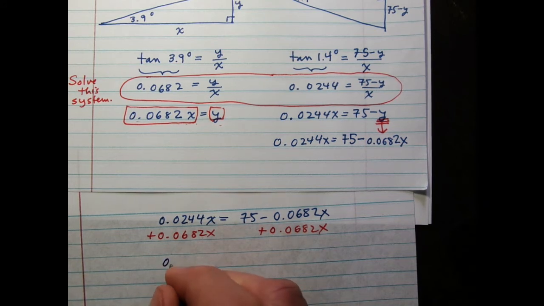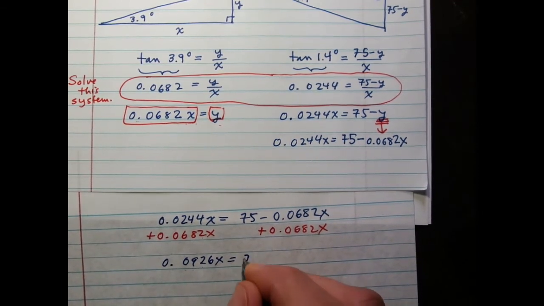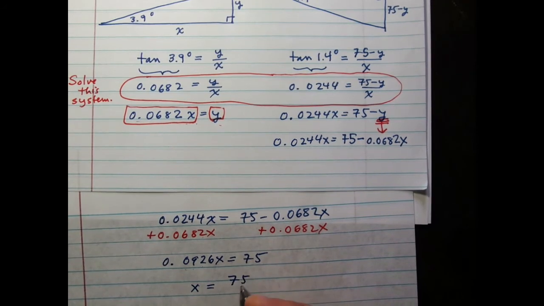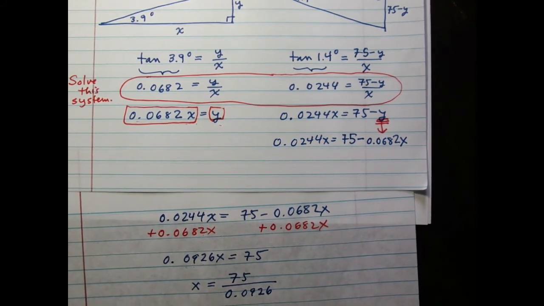I have 0.0926x equals 75. So x is going to be 75 divided by 0.0926. And when I check that on my calculator, it comes very, very close to 810 meters.